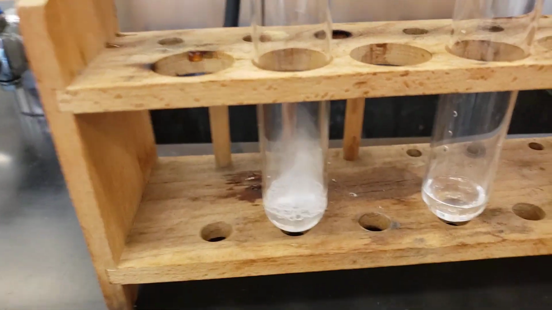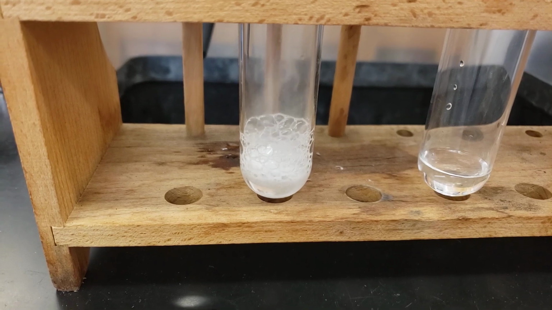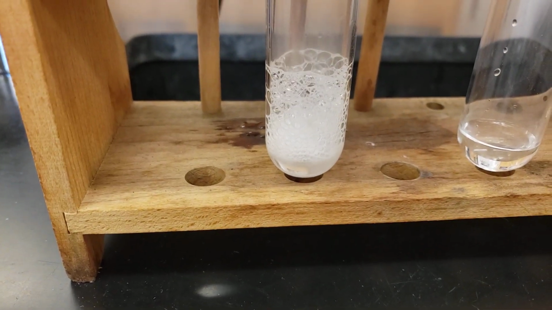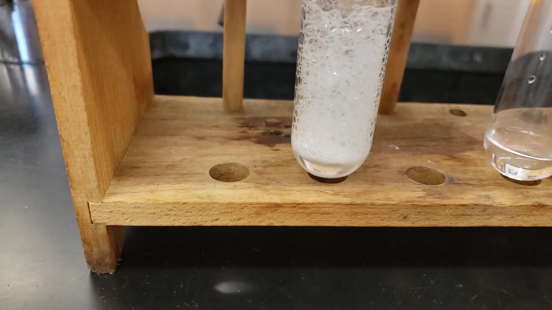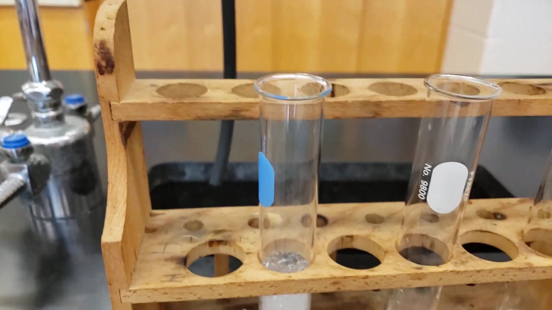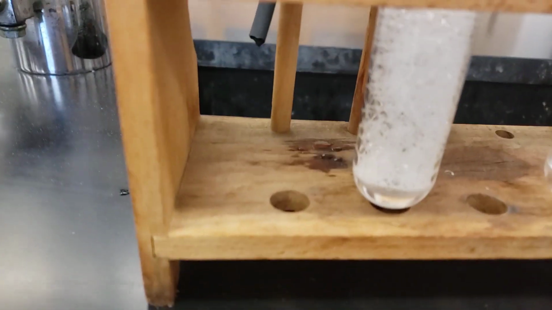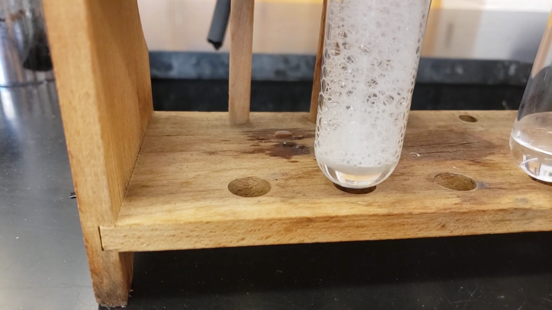So we drop in our magnesium and instantly things are a lot more exciting than last time. If you can notice, it is actually sitting on the surface. It is not getting underneath at all, but it is bubbling and fizzing, and there is even some steam coming out the top. It is quite the reaction happening with the magnesium this time.